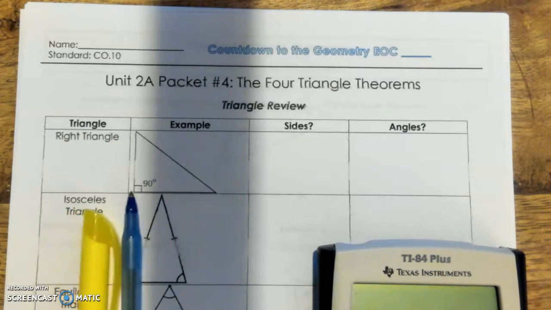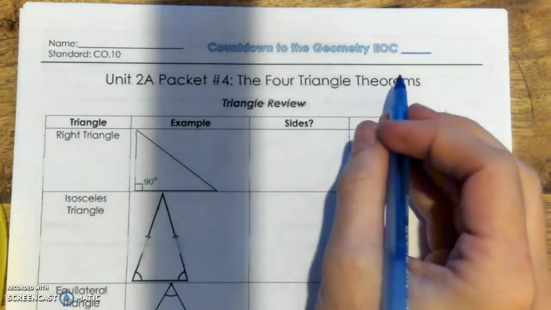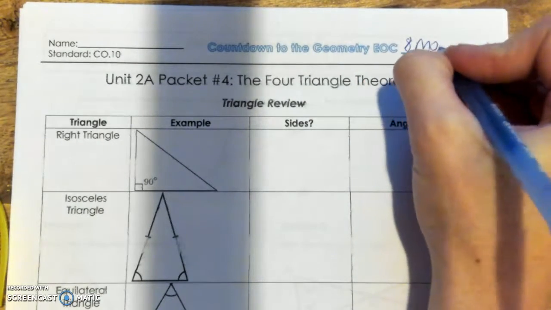All right, I got my highlighter, my pen, and my calculator. I am ready. I hope you are too. All right, countdown to the Geometry EOC. At this point, we're at the end of September. I'm going to say 8 months away.